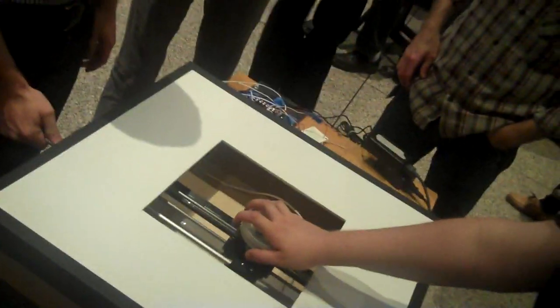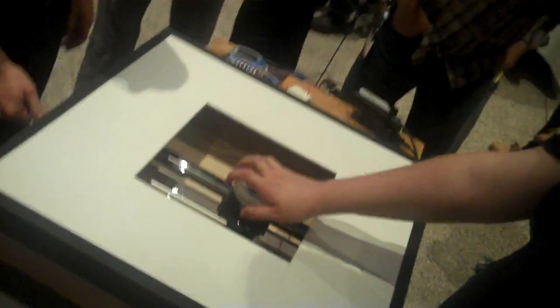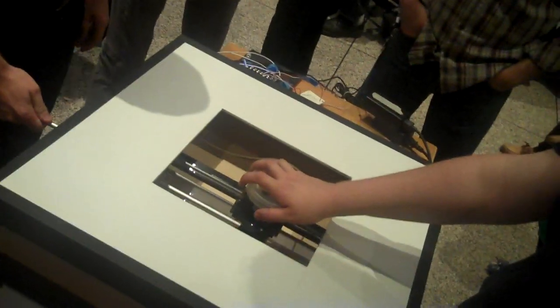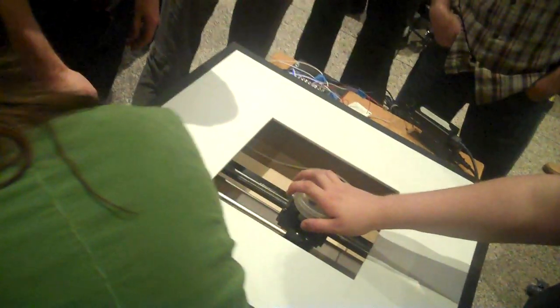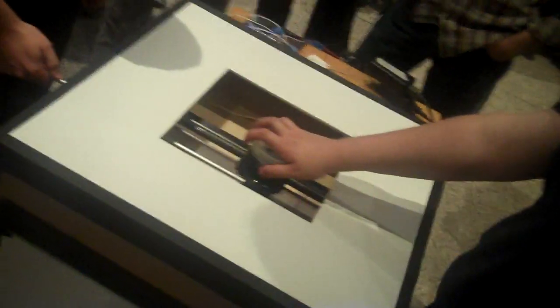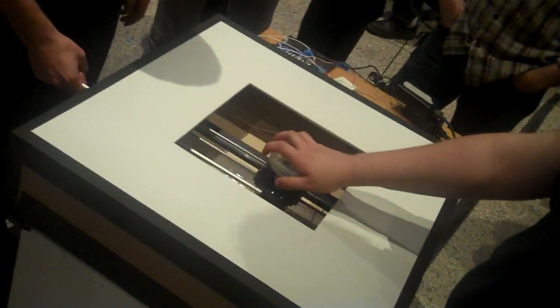It's like automatic drive. It should be vibrating. It isn't doing anything. Okay, now it's vibrating. There we go. Just shake it a little bit. So that's your data point.